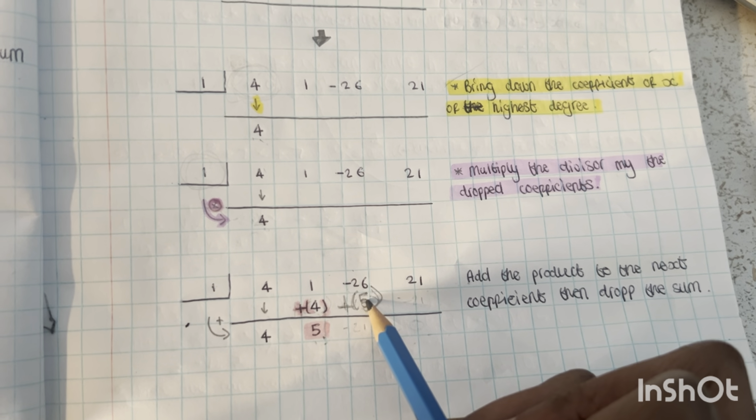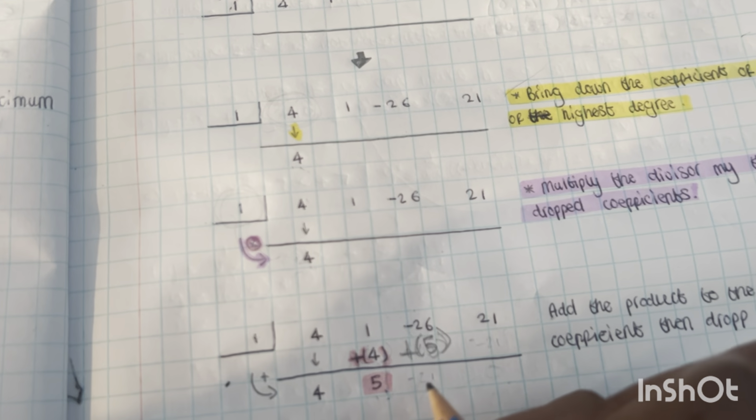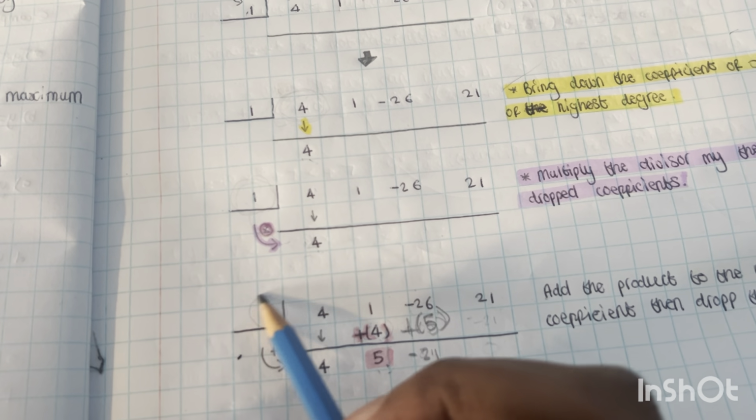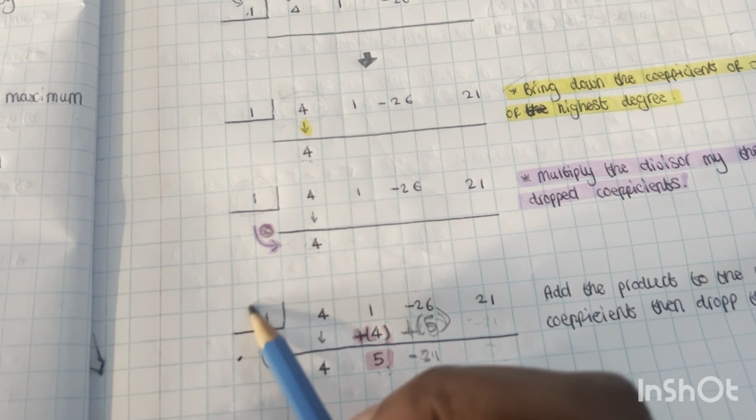Positive 5, plus negative 26, which is going to give you negative 21. Then you say the divisor again. We do the same thing. The divisor times the integer we've brought down, which is negative 21. 1 times negative 21 is negative 21. We add negative 21. Bracket again. Don't start things. It gives you 0.